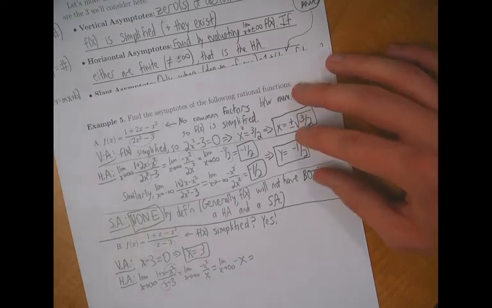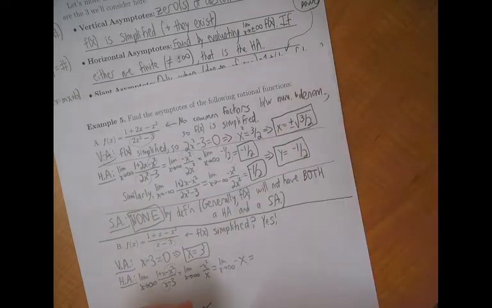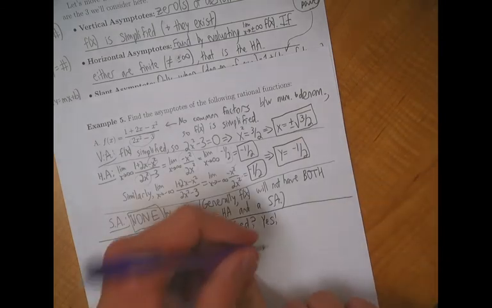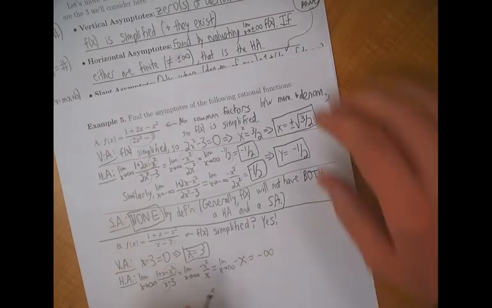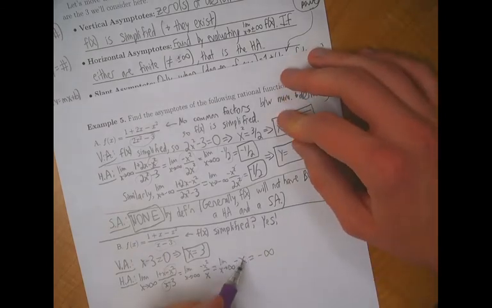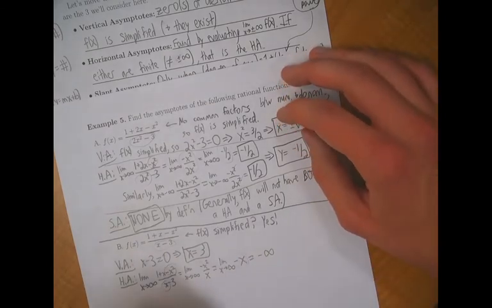It's not going to be 0. In this case, x is just going to get larger and larger here, right? Well, because of the negative, it's negative infinity. The only way we have 0 at all is if the x is downstairs, essentially. Okay.